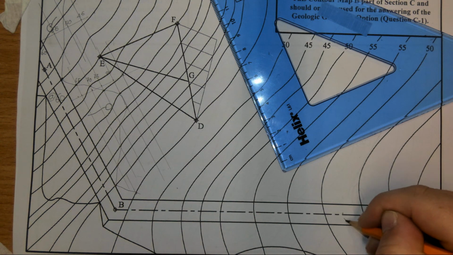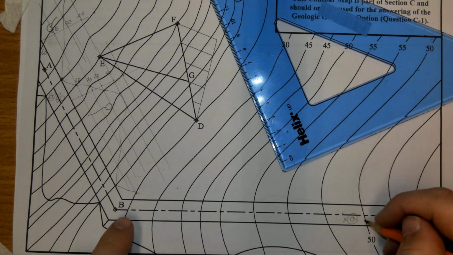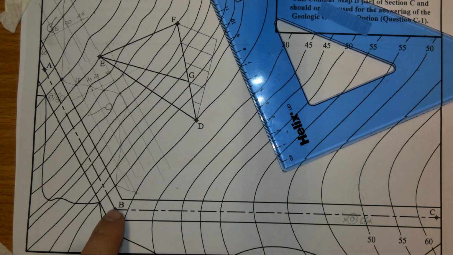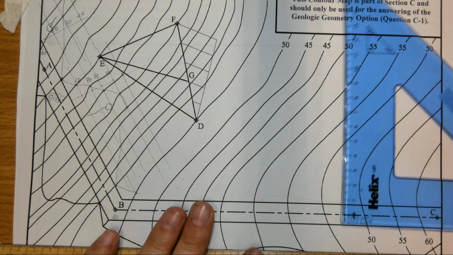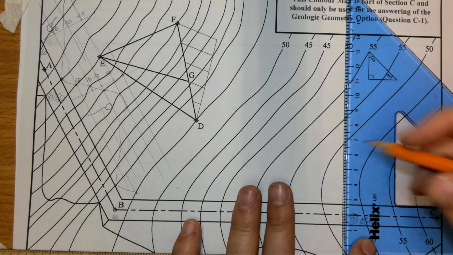And this point X is at 65 meters, because B is at 60. For every 30 meters we walk, we rise 1 meter. So if I walk 150 meters, I rise 5 meters. So this point X is at an altitude of 65 meters.